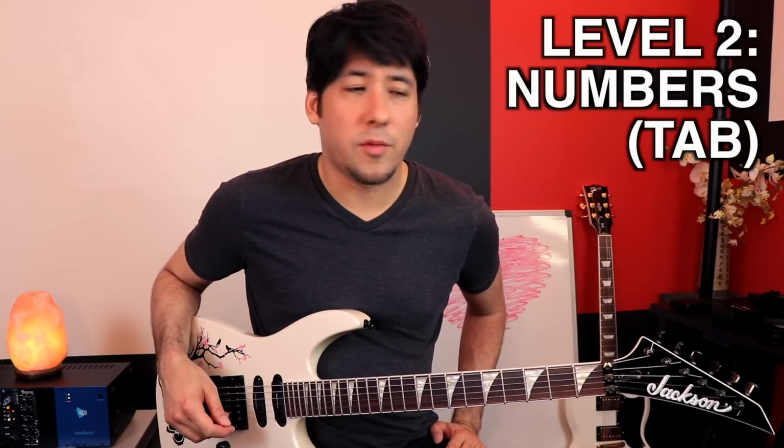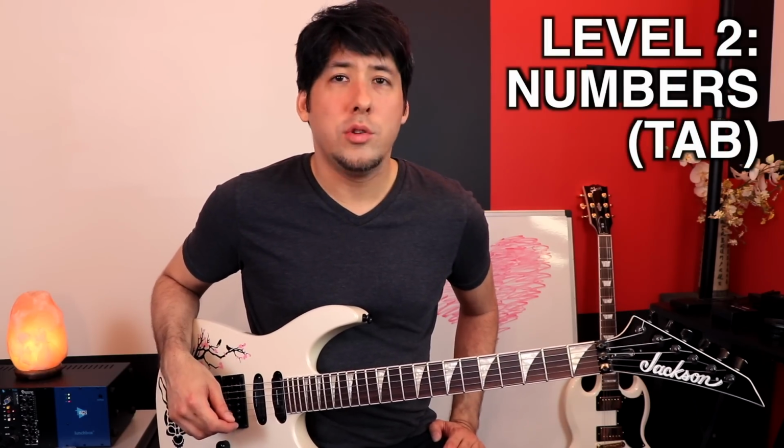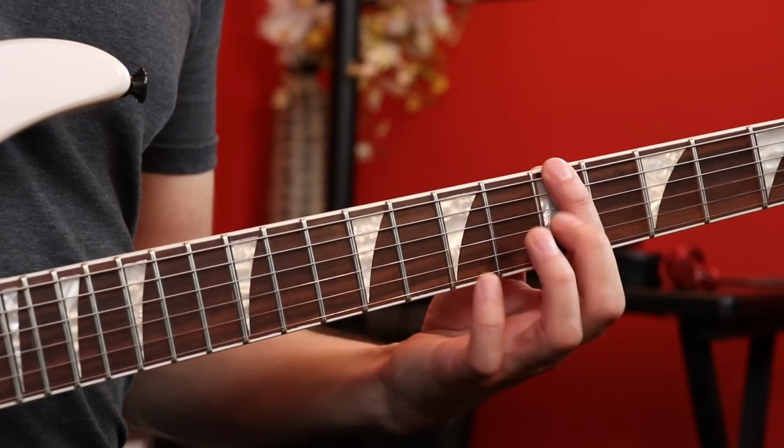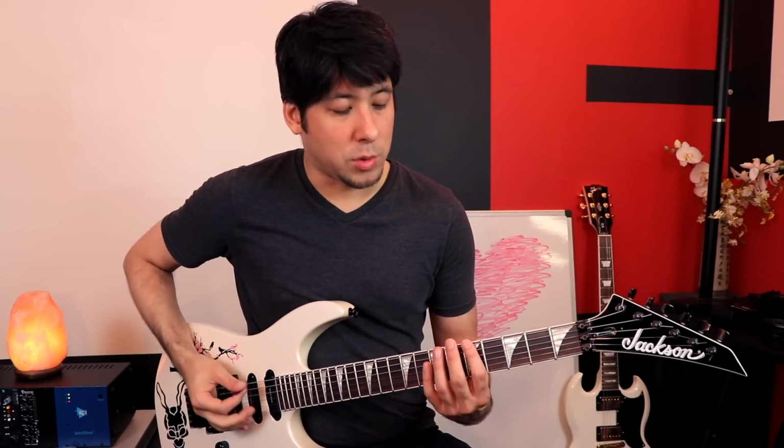Level 2 is for all you tab readers out there, where you just know it as numbers. So let's say we're playing a minor pentatonic scale in, let's say, the 6th string, 5th fret. So when I was learning, my friend and I would kind of tell each other how to play by saying 5, 8, 7. We give all these numbers because we're talking about fret numbers. So level 2 is just the fret numbers, just like you would see on tab.